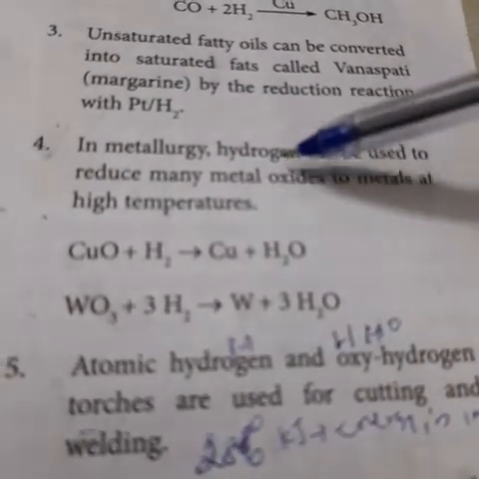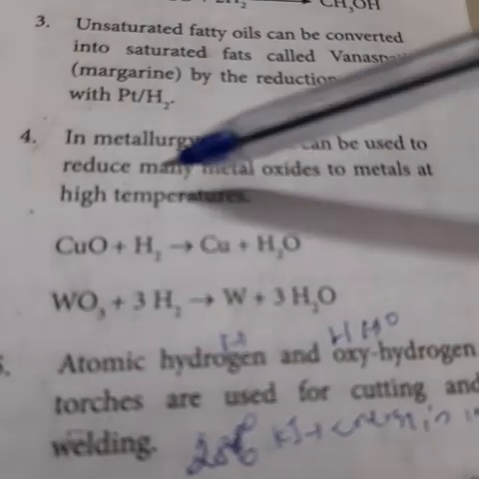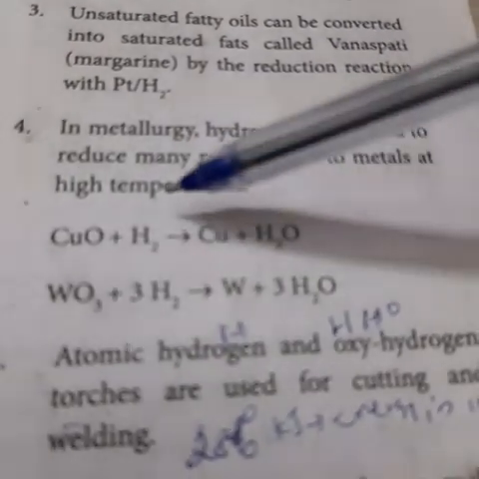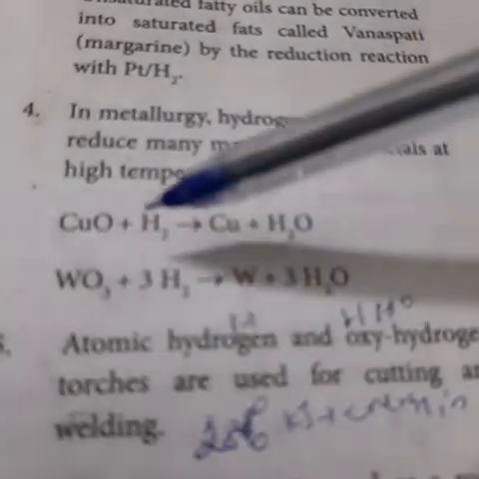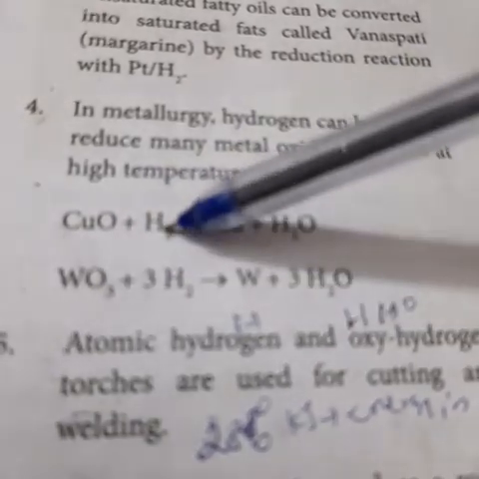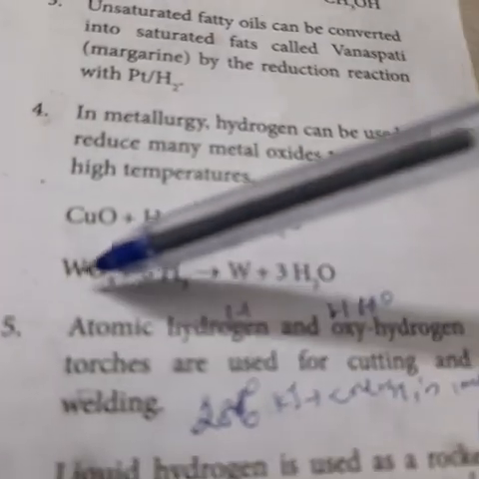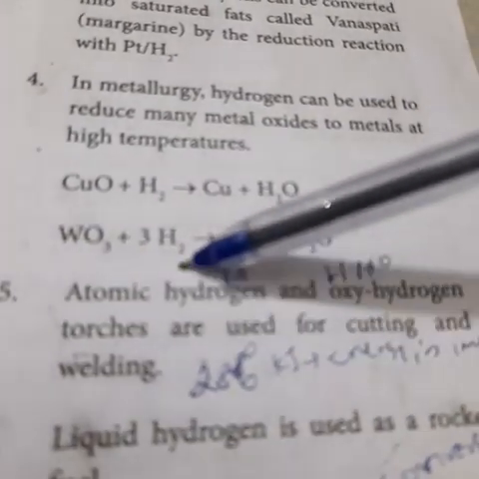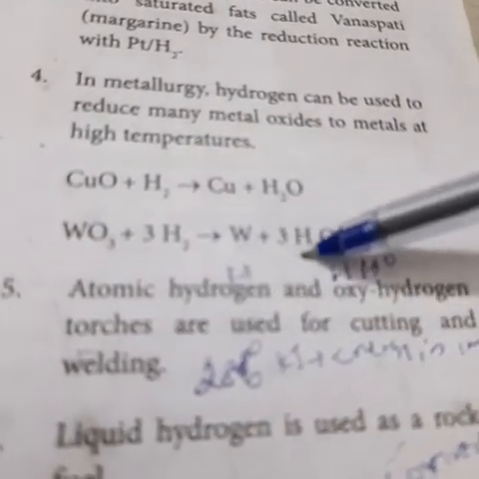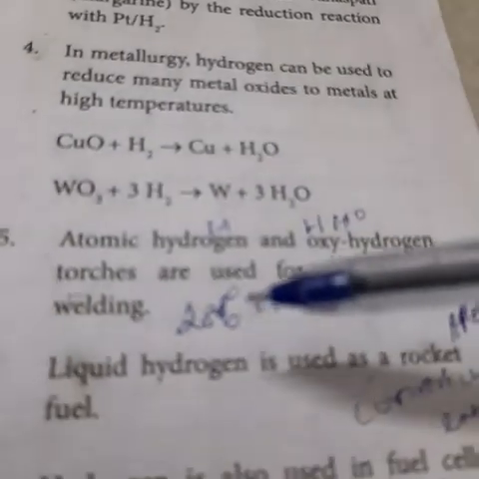What is the fourth one? In metallurgy, hydrogen can be used to reduce many metal oxides to metals at high temperature. For example, CuO, copper oxide, plus H2 gives copper plus H2O. Tungsten oxide, WO3 plus 3H2 gives tungsten, W, plus 3H2O. Understood?